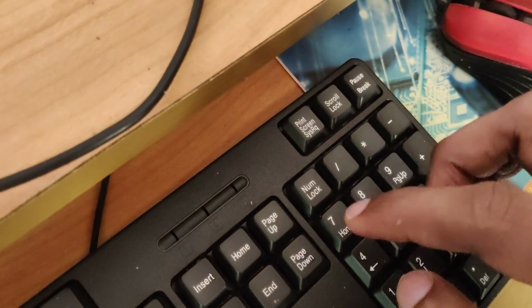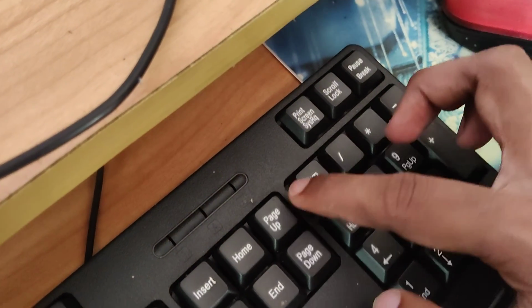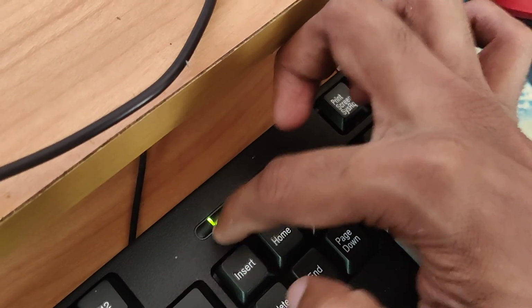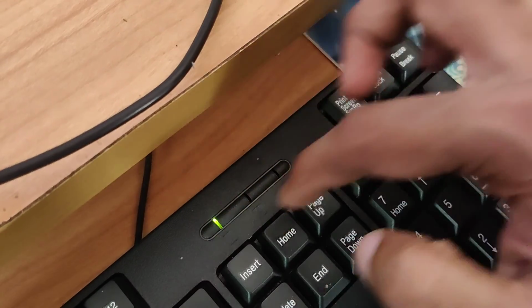So for doing this, go to your computer keyboard, and on this keyboard you can see the number lock key. Simply press this number lock key. Now you can see that we have turned on the number lock.